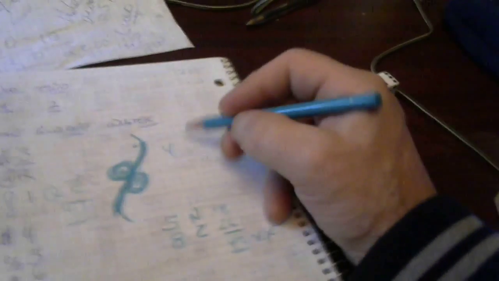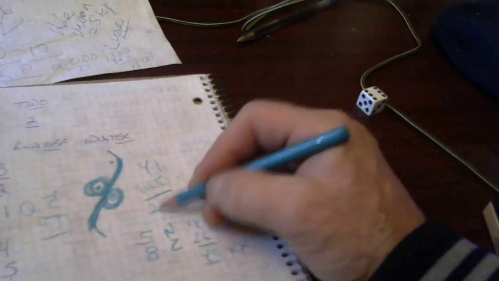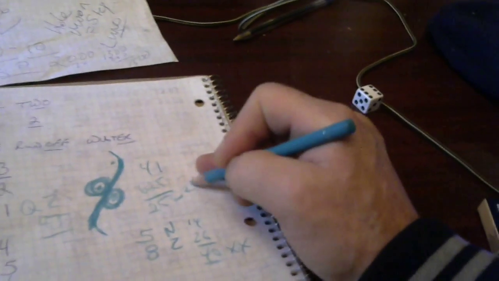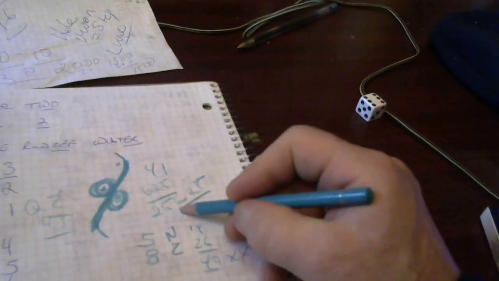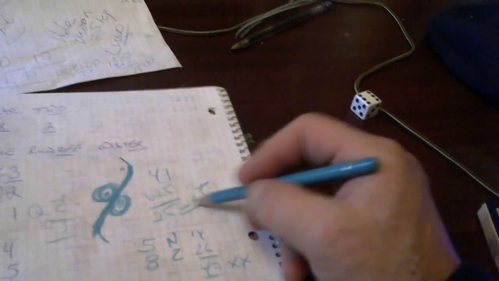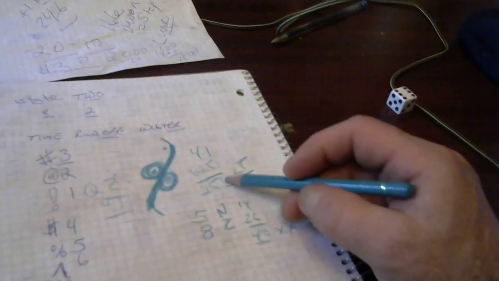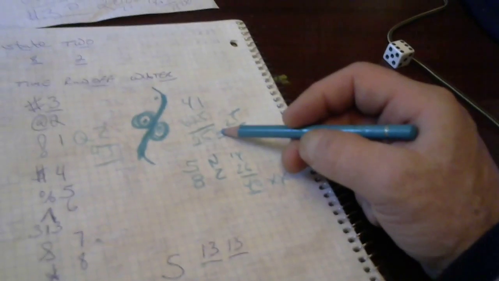41 times 625 will equal the Mayan count of 25,625. 52 is Earth. 5 and 6 is a representation of the Sun. 5 and 6. 6 and 2 is a representation of Venus inside Saturn. Saturn makes man's head. Man's head, most probably, can be Saturn's.